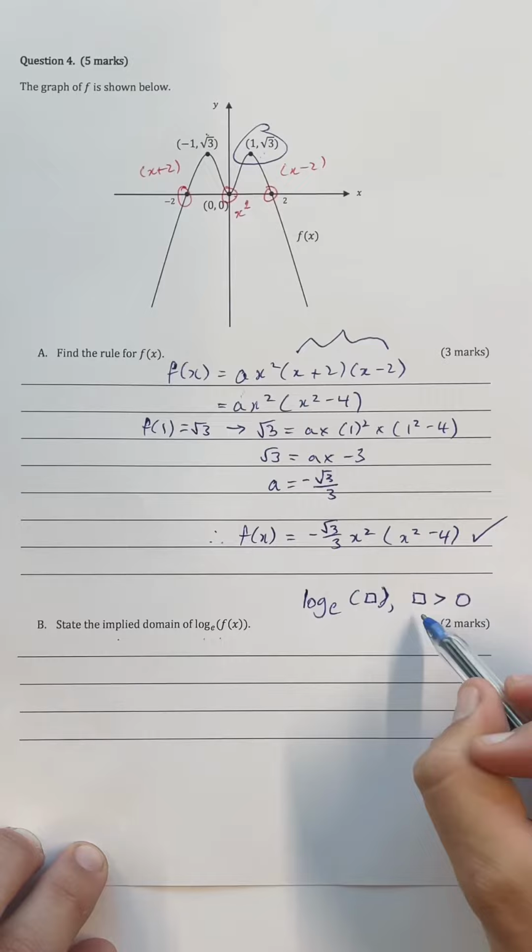If you're doing VCE Methods this year, you need to understand complex domains before your first SAC. In part B of this question, we're asked to find the implied domain of log e of f of x. Now, f of x we determined in the previous question, and it has a graph represented with this quartic shape here.